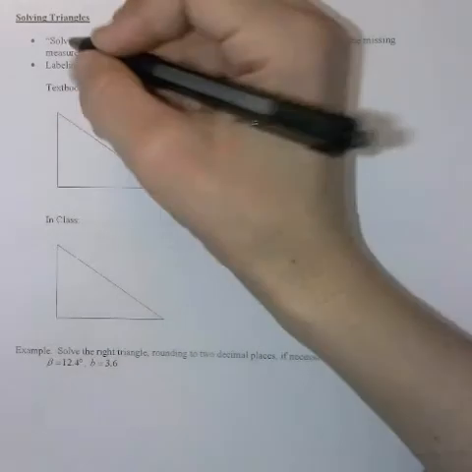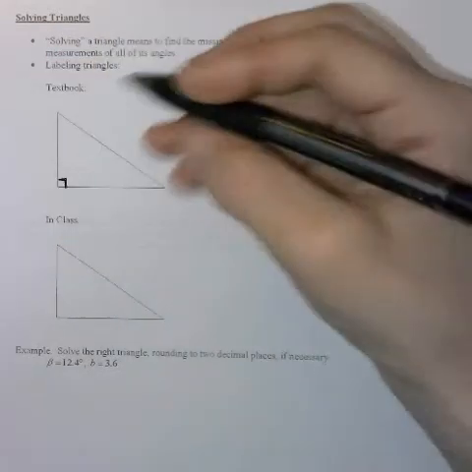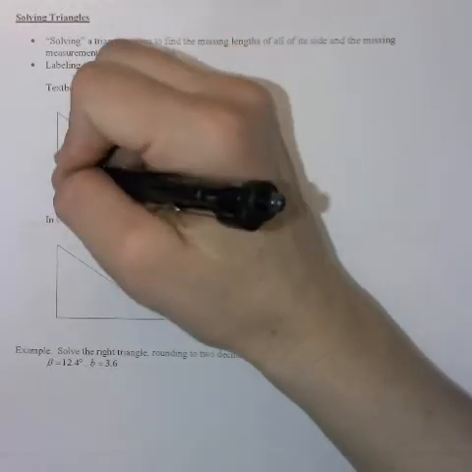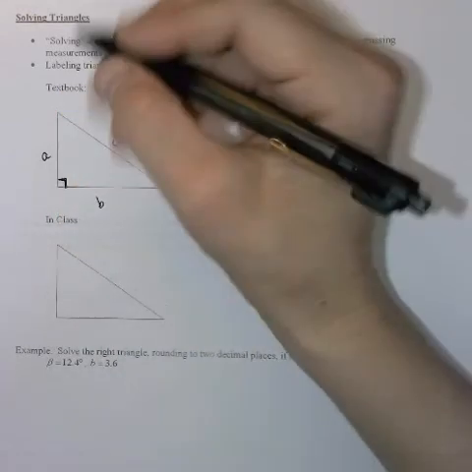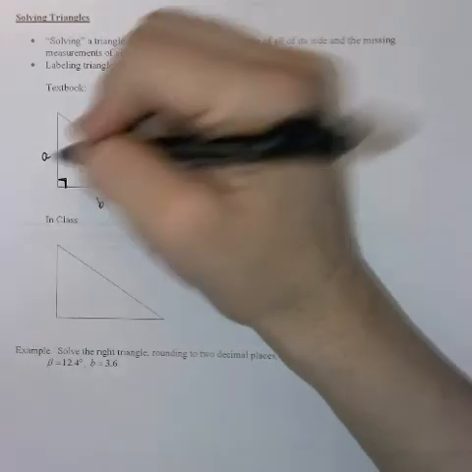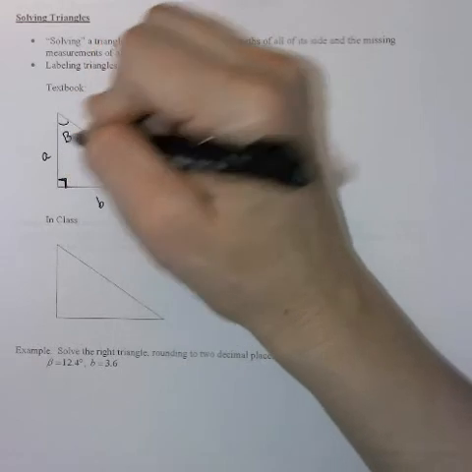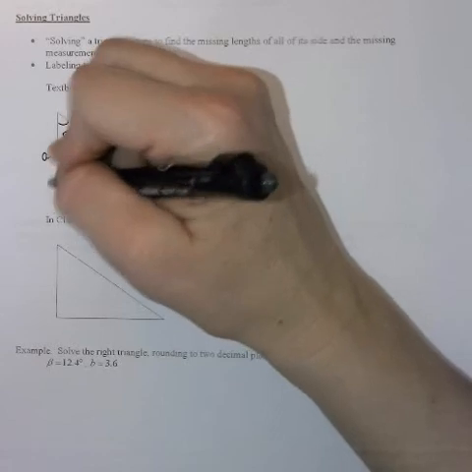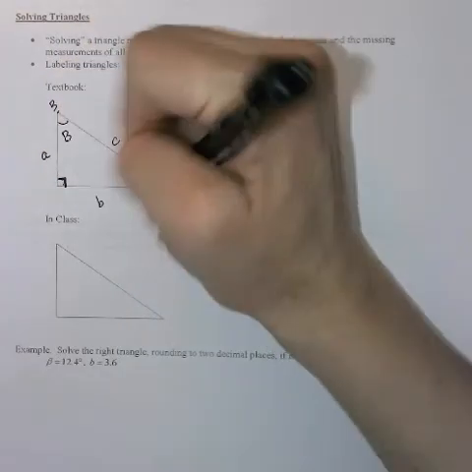Alright, so when we label the triangles, there's two ways we can do it. The textbook uses the sides A, B, and C, and then the angle across from it is angle A. The angle across from side A is angle A, across from side B is angle B, and then C is of course across from the right angle, but we can also call that angle C. And then we can also refer to the vertices as A, B, and C as well.